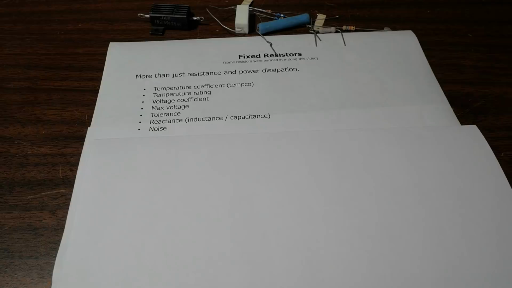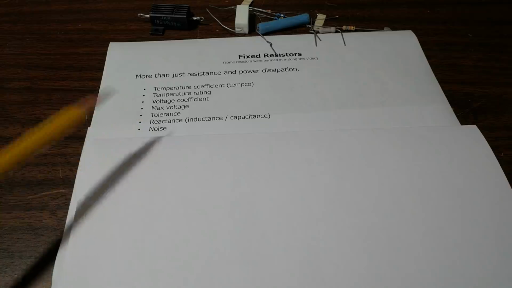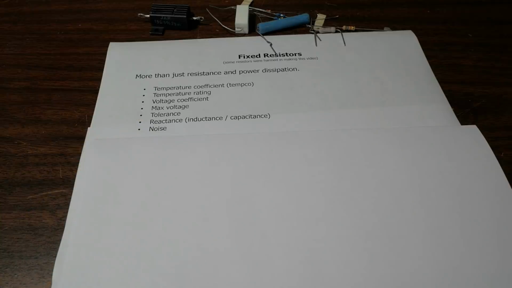You'll have your resistors, usually these days they're 5%, 2%, 1%, or even tolerance figures under 1%. Not much to say on that other than if you're building a precision circuit, you want to put a precision part into it. Next up is reactance, and that could be inductance and capacitance.